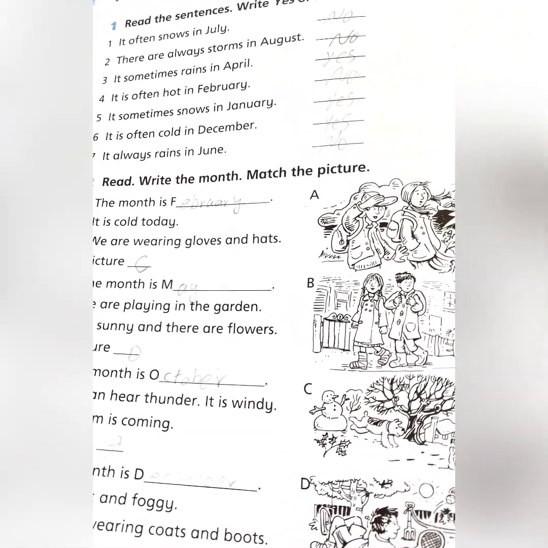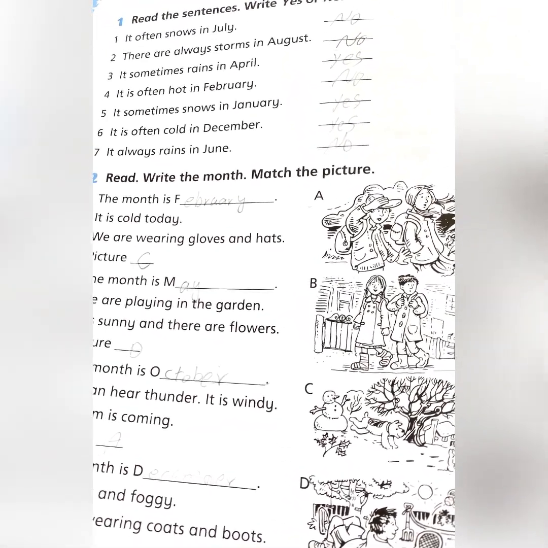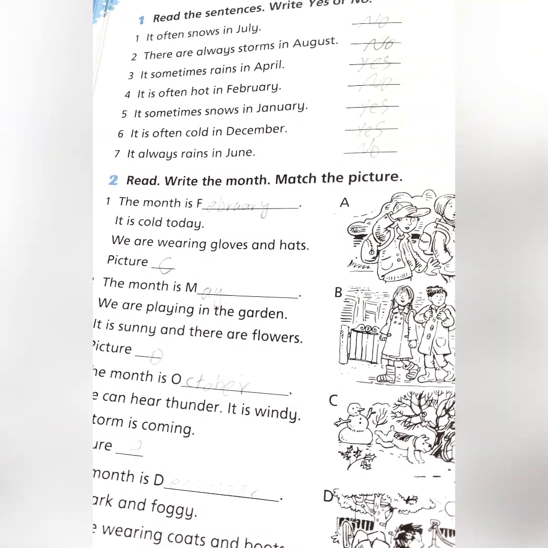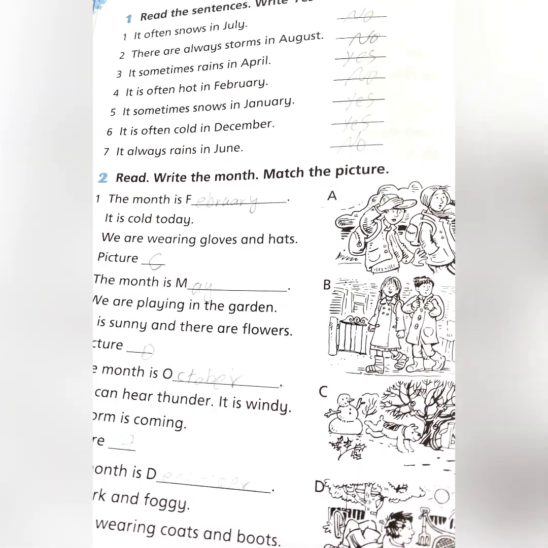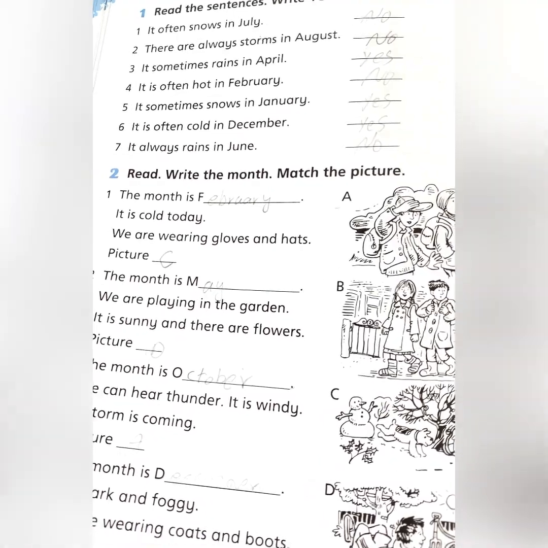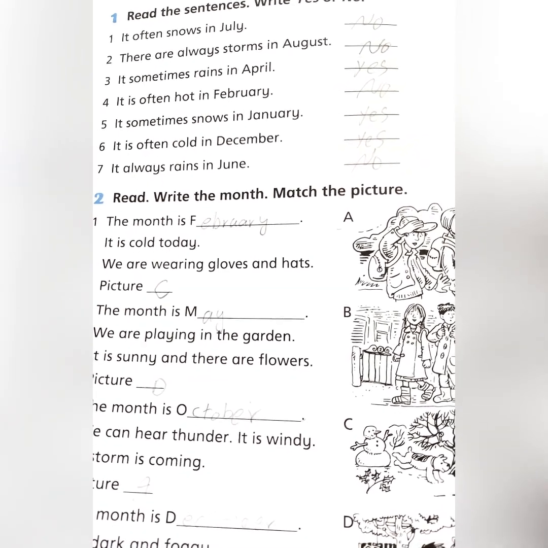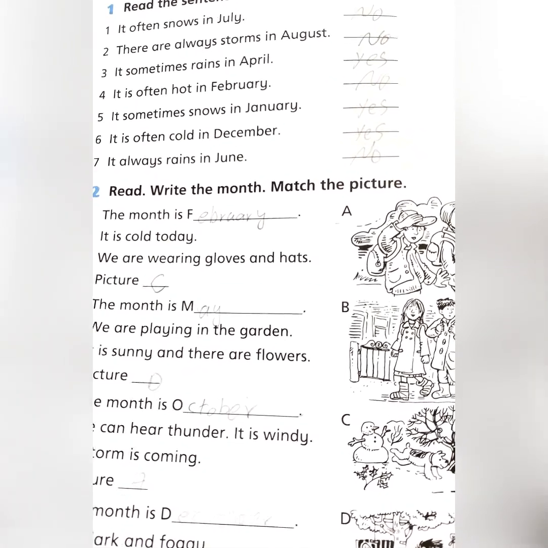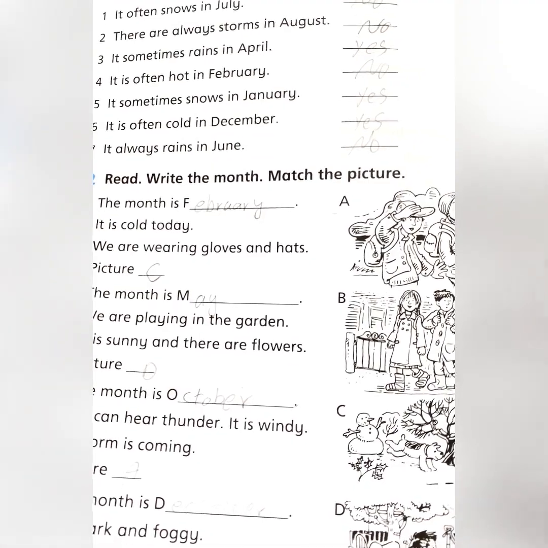Also what we have here, we have read the sentence, then write yes or no. It says, it's often snow in July. In July, there's no snow because July is the hottest month of summer. Then we say no. Number 2 says, there are always storms in August. No, there are no storms in August.